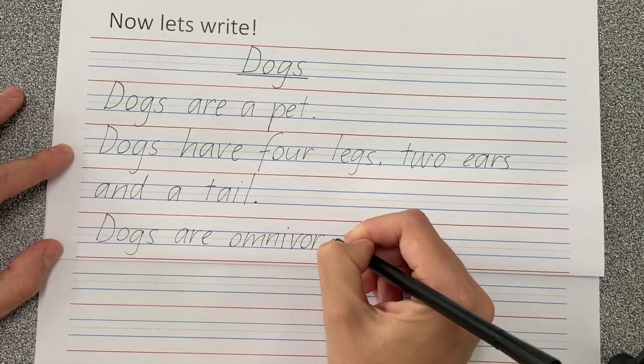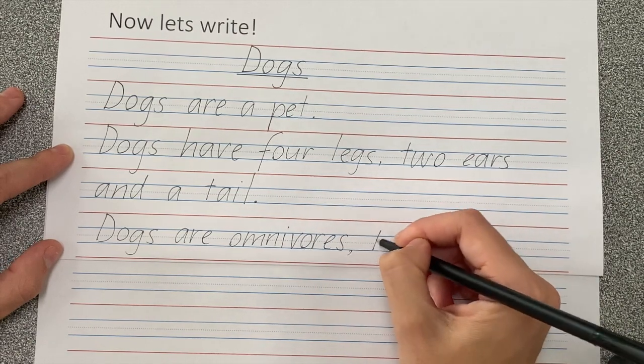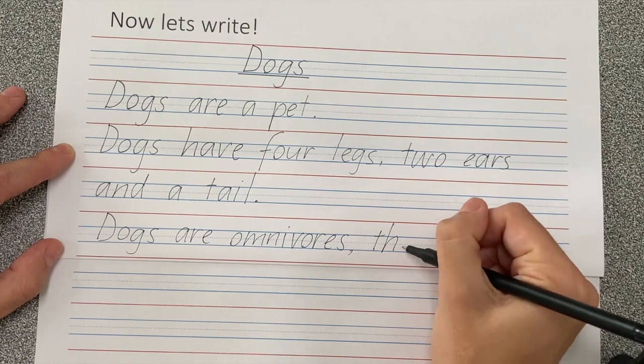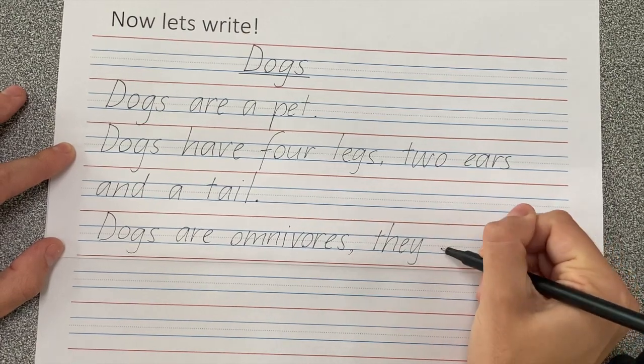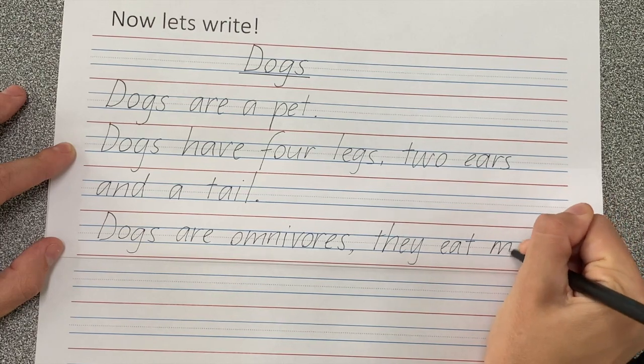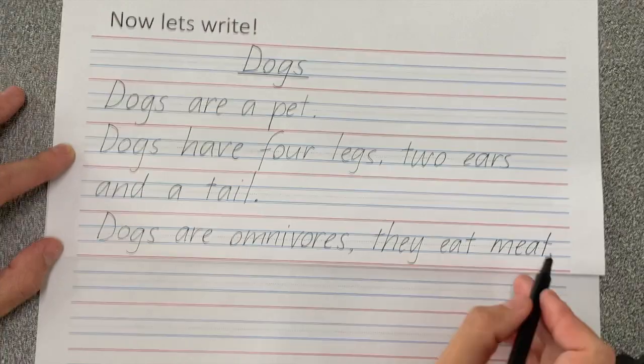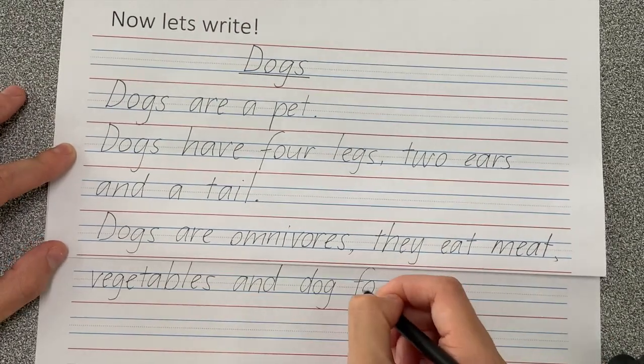This is going to tell you what dogs eat. Dogs are omnivores. Remember, that means they eat meat or vegetables, and dogs can eat dog food too. So that's my sentence about what dogs eat.